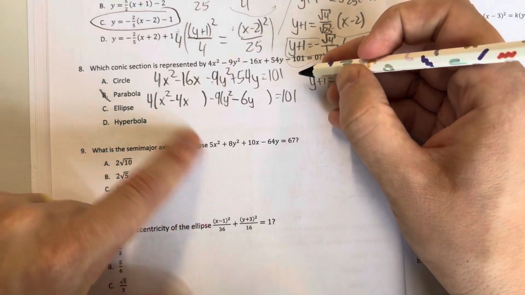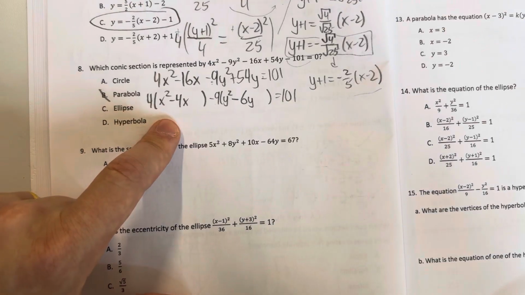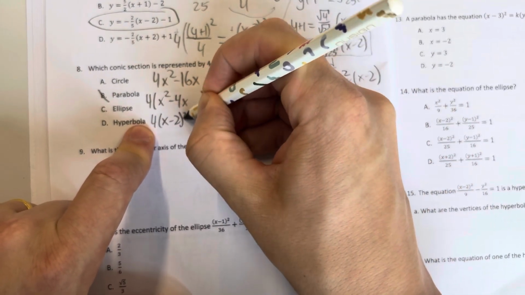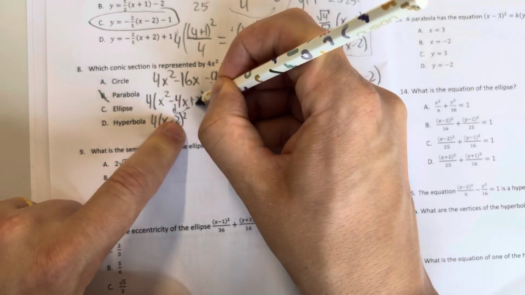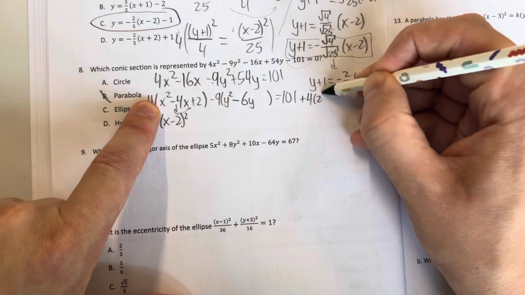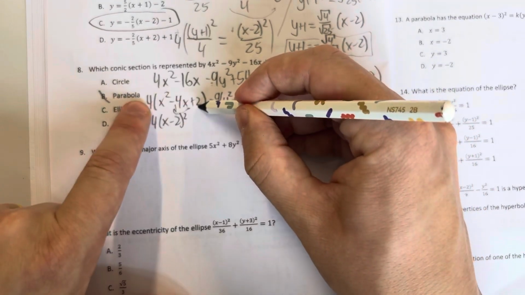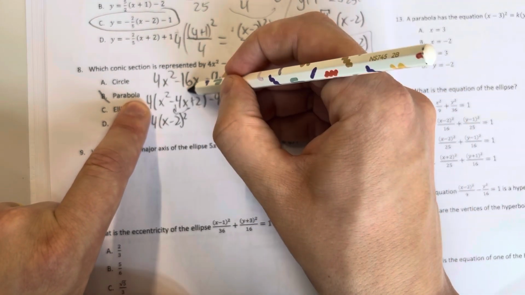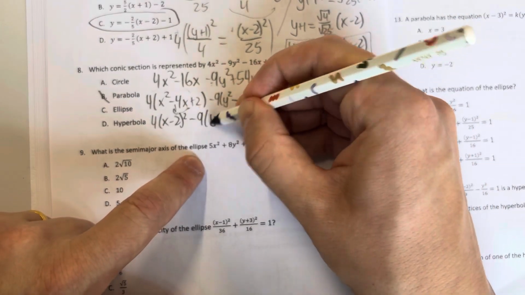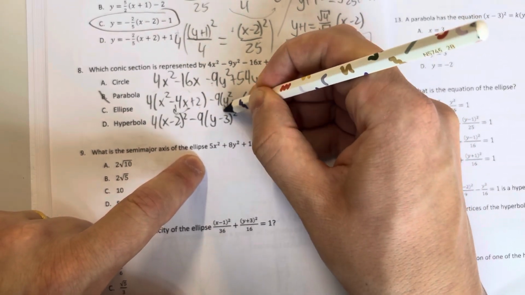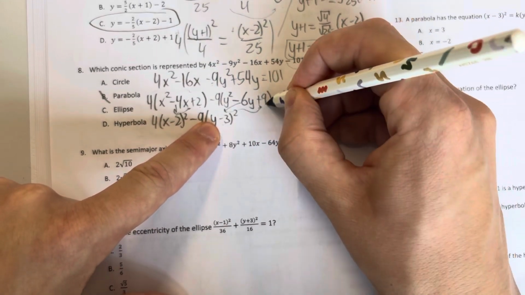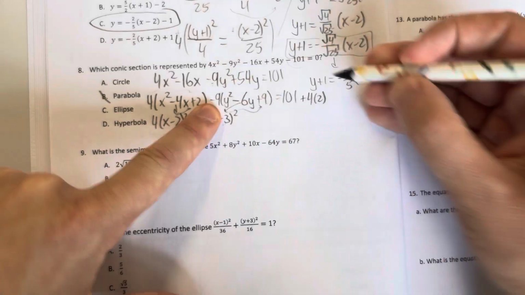And we're going to complete the square. So it becomes x minus 2 squared, which becomes plus 2. So we add 2, but it's not just adding 2, it's adding 4 times 2. Because when we add 2 here, it's actually inside the parens. There you go. And here we get y minus 3 squared, plus 9. 3 squared is 9, but we're really adding 9 times -9.